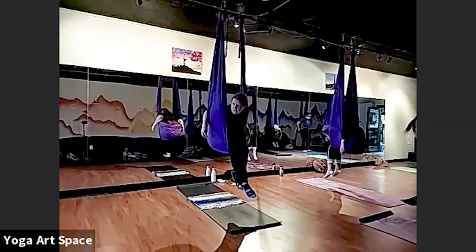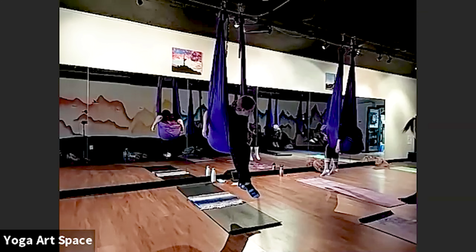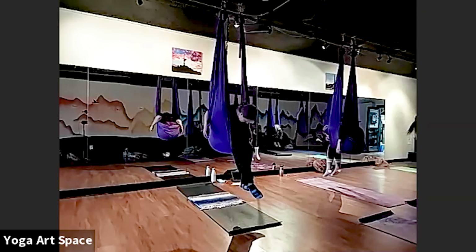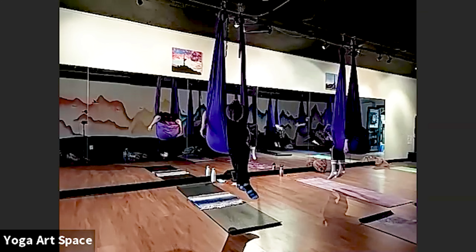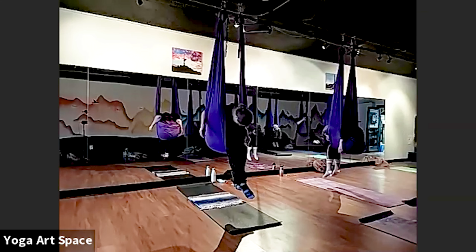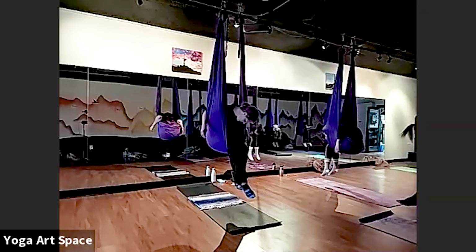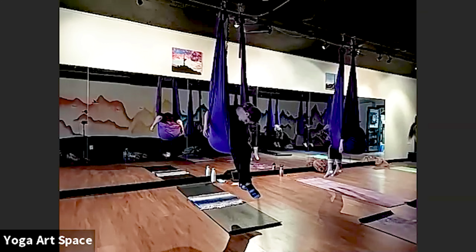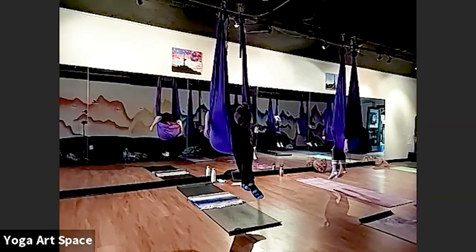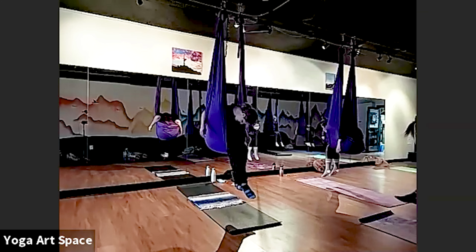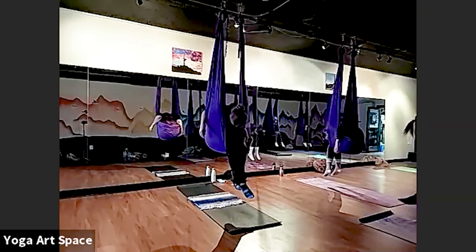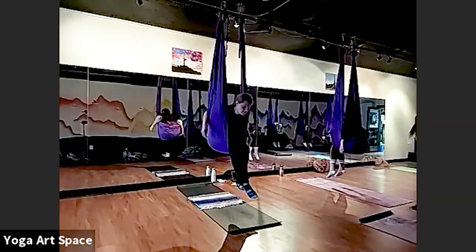If you're out, you can start to take a couple of easy little circles for the head, letting the head rock to the right, letting the head rock to the left. And if you're still upside down, go ahead and head out.